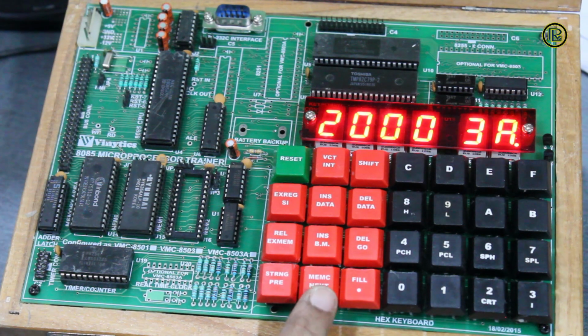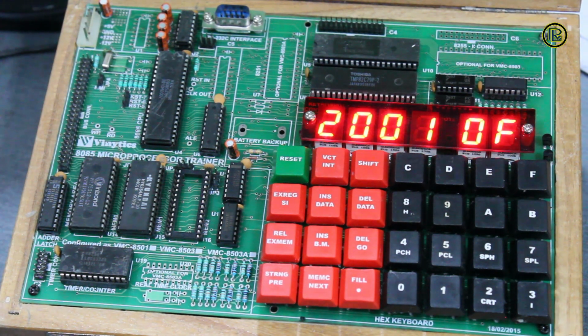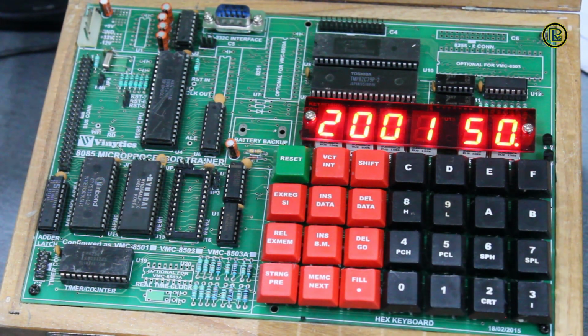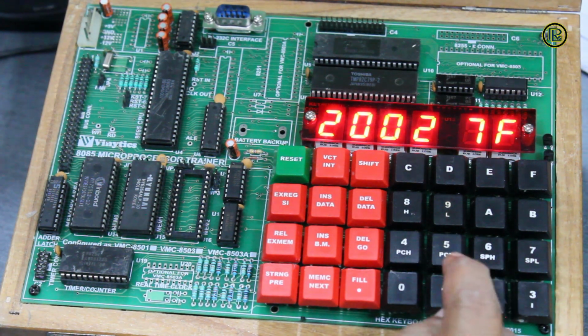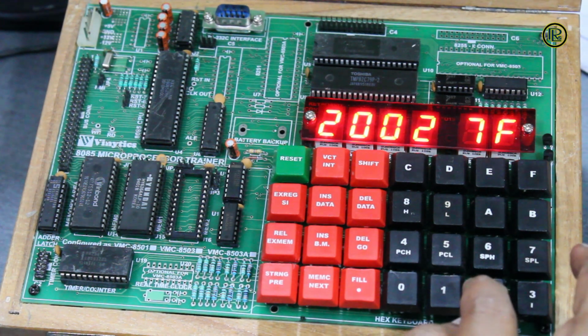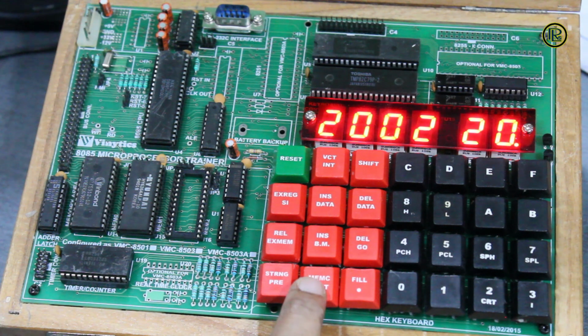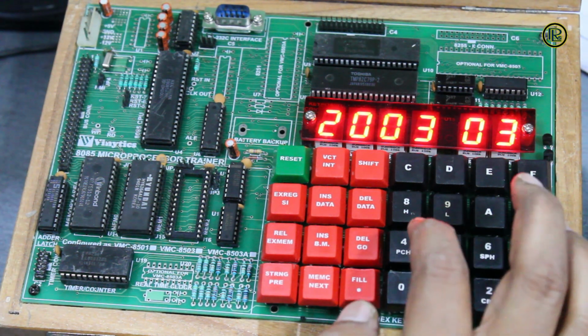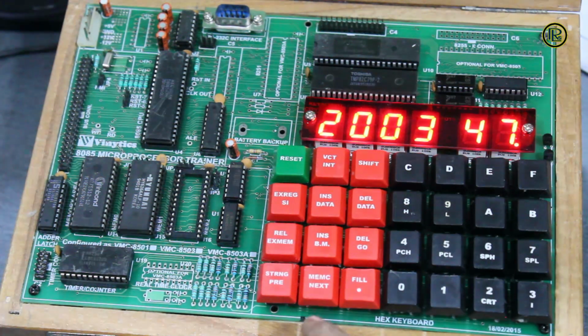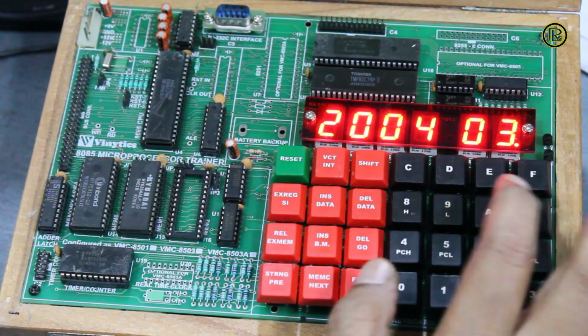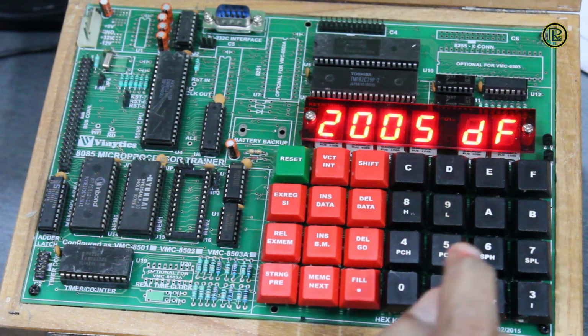3A. Then next, 2001, the code will be 50. Then next code will be 20. Then next code will be 47. Then next code will be 3A. Then next code will be 51.